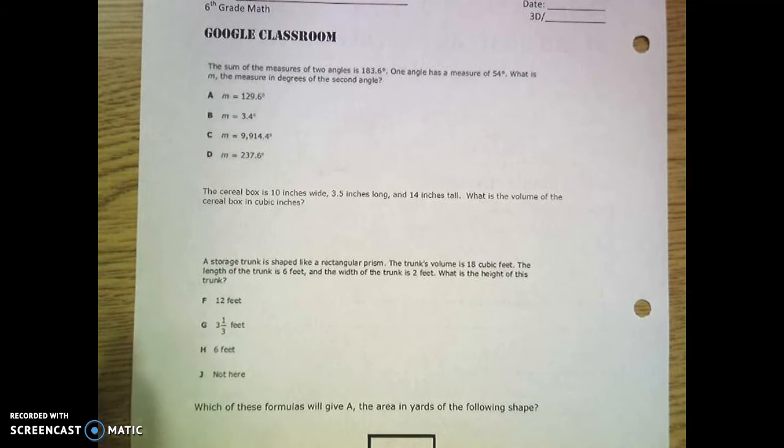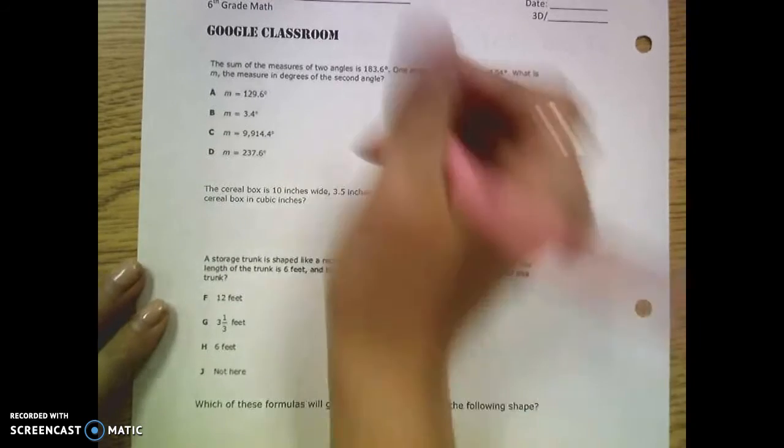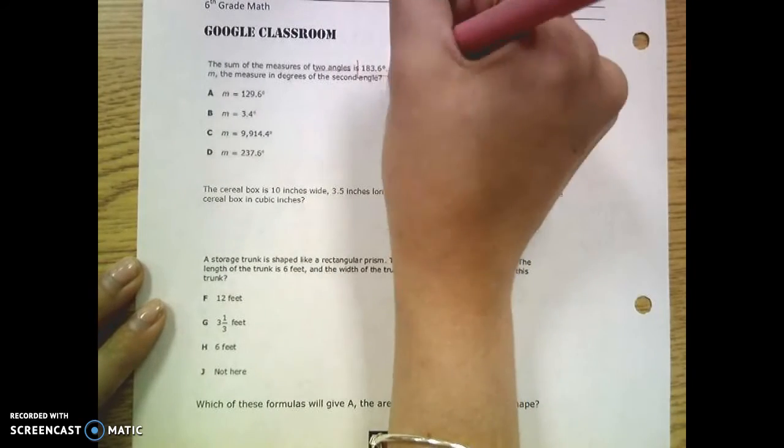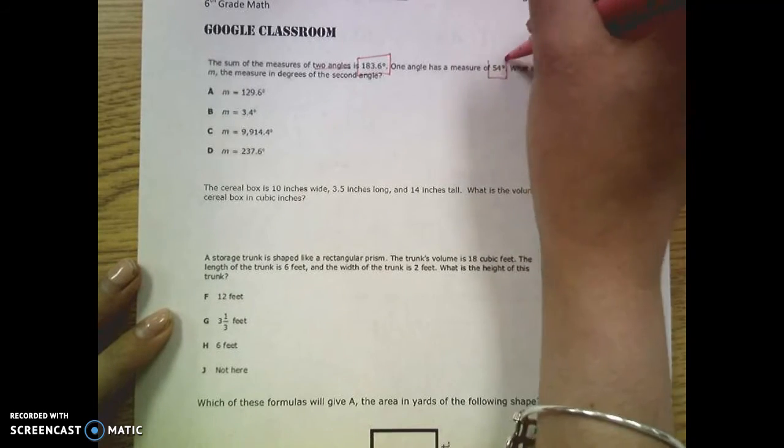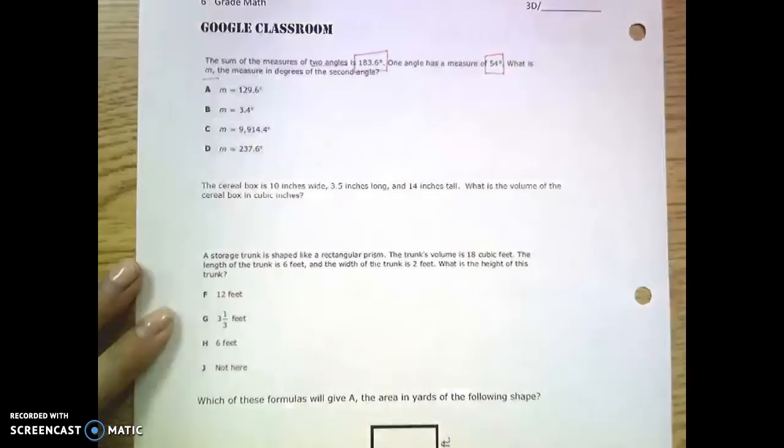So, first question reads, the sum of the measures of 2 angles is 183.6 degrees. One angle has a measure of 54 degrees. What is m, the measure in degrees of the second angle?